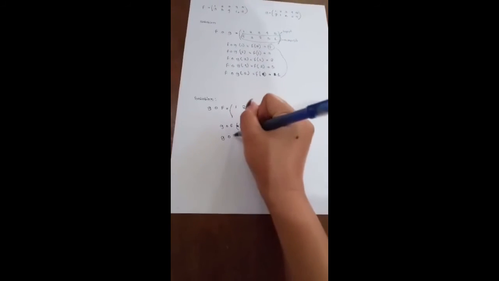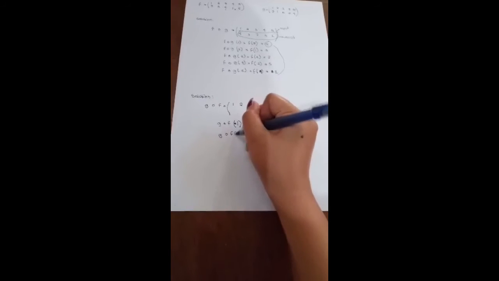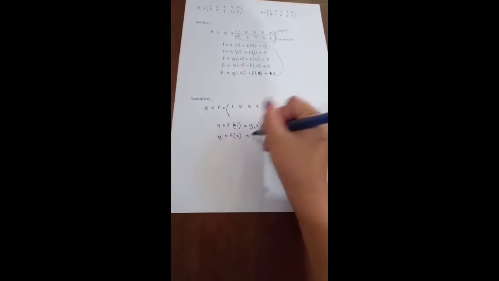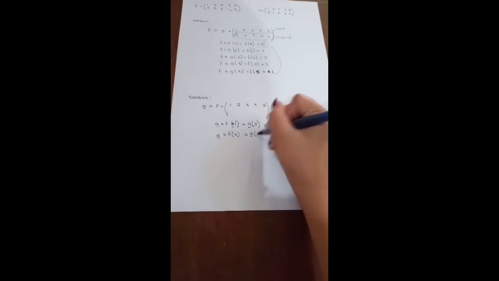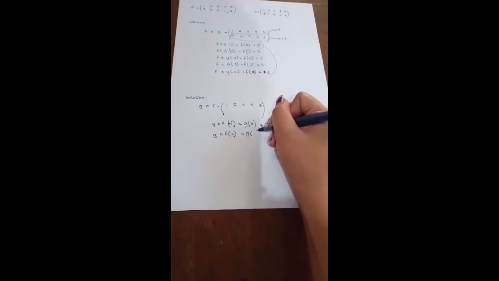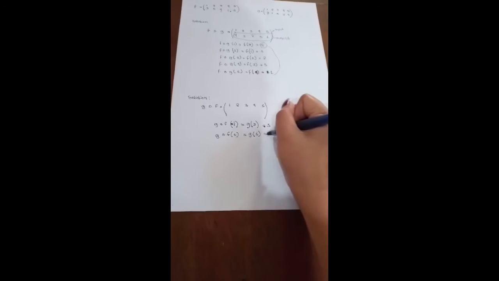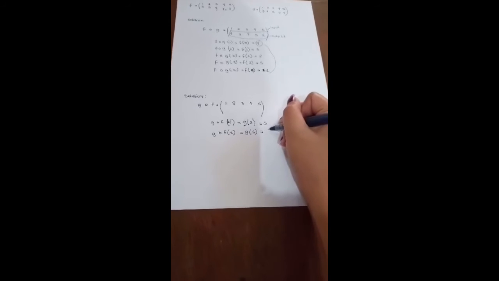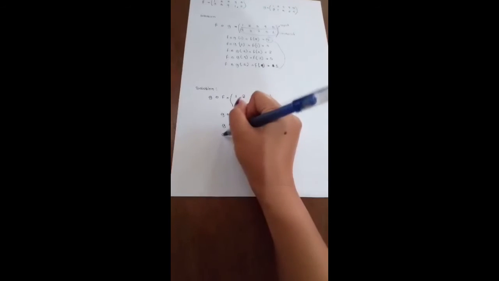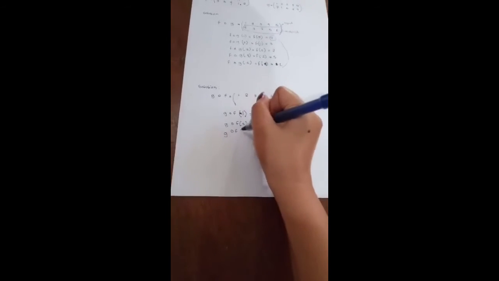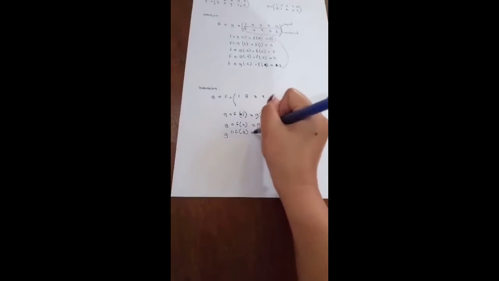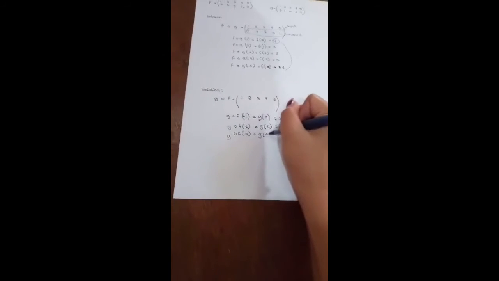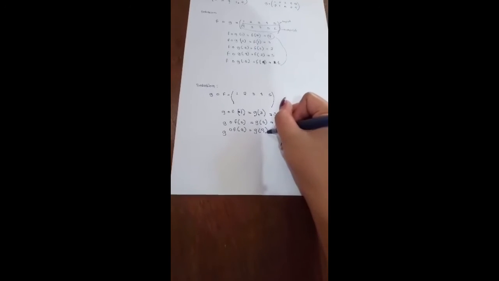Next, g of f of 2 is equal to g of 5, equal to 4. Next, g of f of 3 is equal to g of 4, equal to 2.